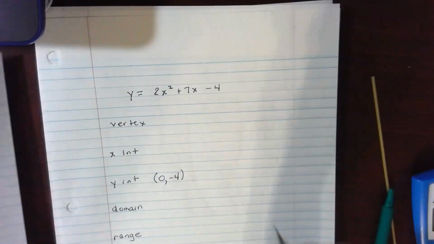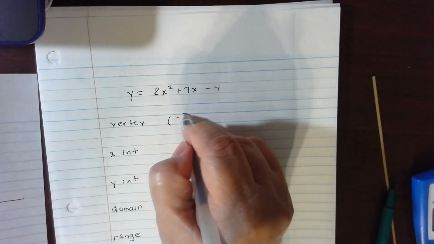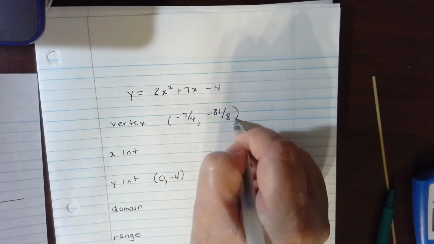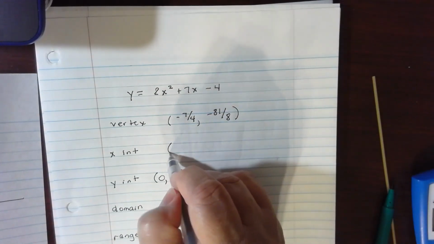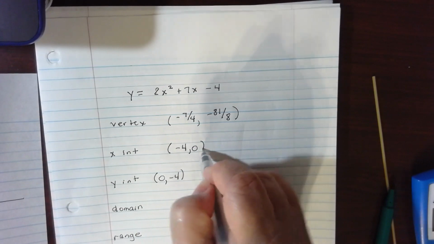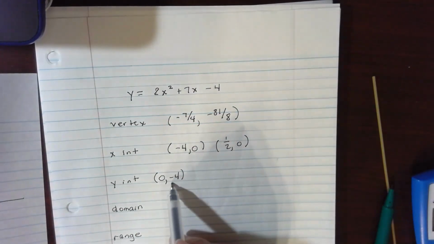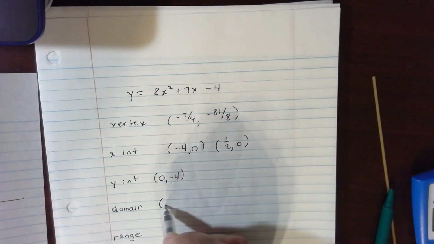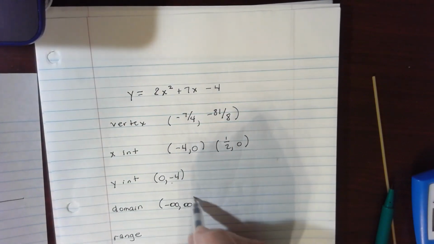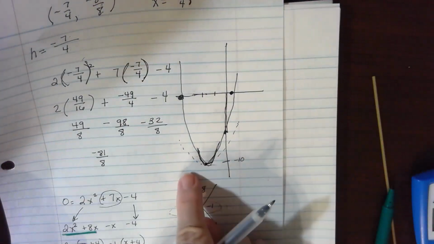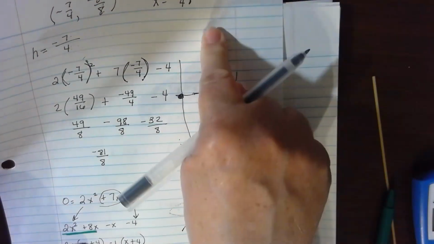All right, so what have we said? We found the vertex was -7/4, -81/8. We found the x-intercepts were -4, 0, and 1/2, 0. The y-intercept is 0, -4. The domain is always all reals. And the range is this y value and up.